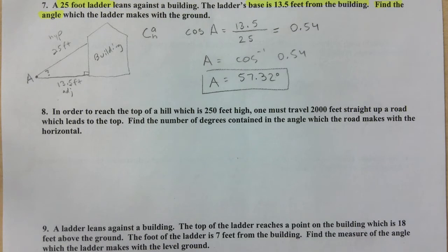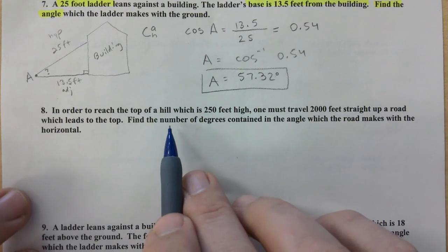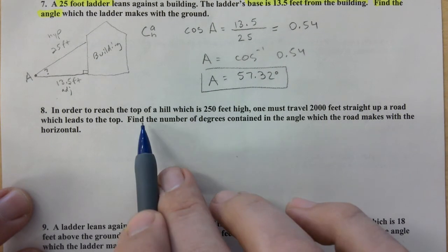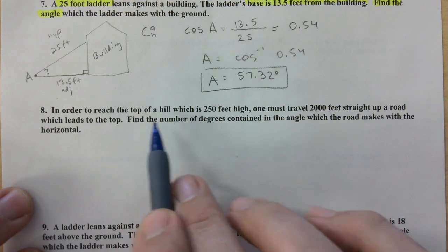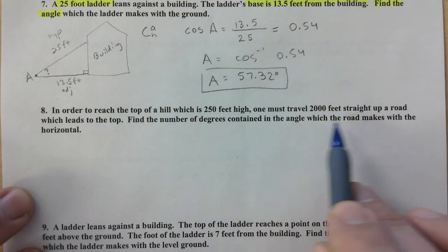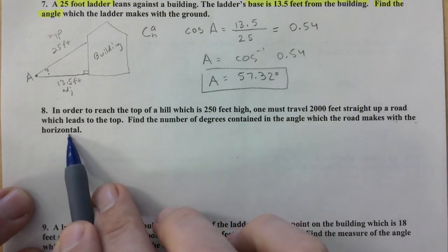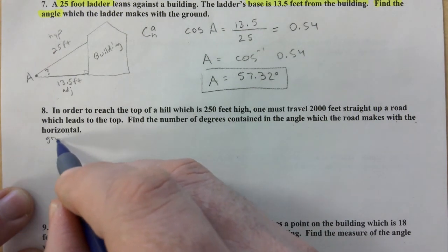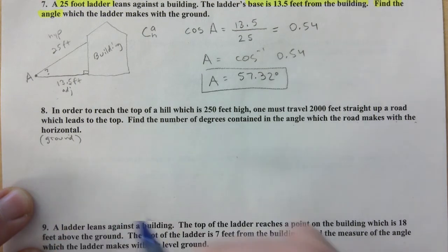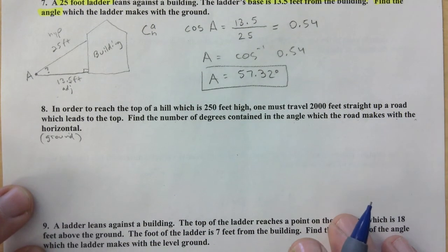In order to reach the top of a hill, which is 250 feet high, one must travel 2,000 feet straight up a road which leads to the top. Find the number of degrees. It's kind of worded in a weird way. Number of degrees. It's just find the angle, basically. Find the angle which the road makes with the horizontal. The horizontal is the ground. You got to know that. In this case, it's the ground based on the context.